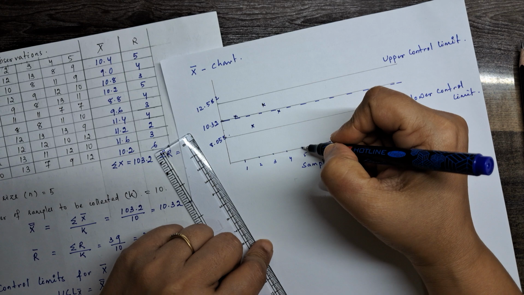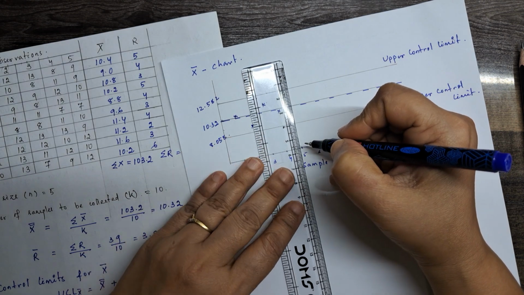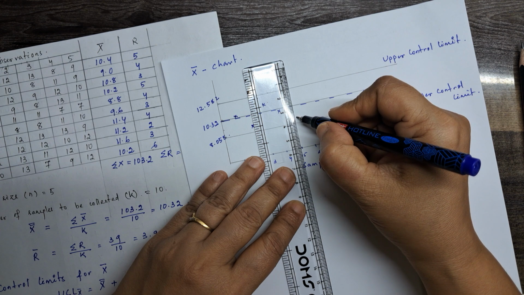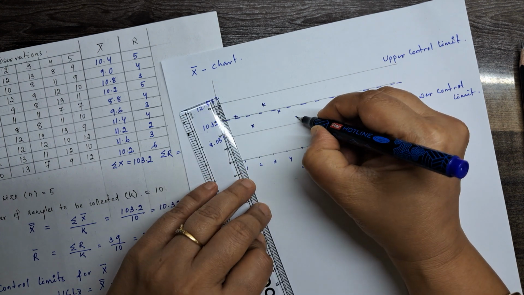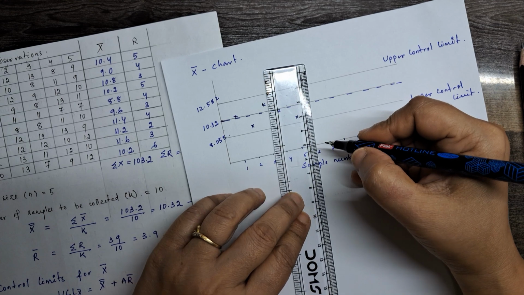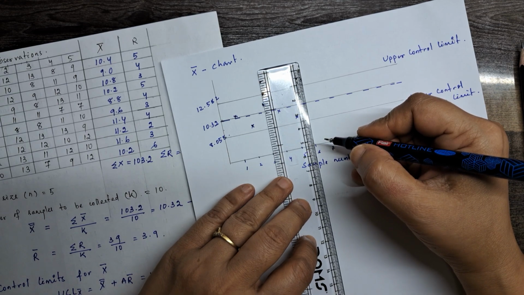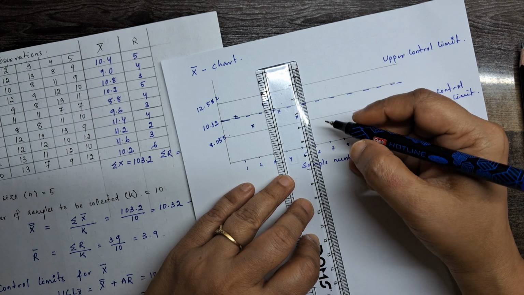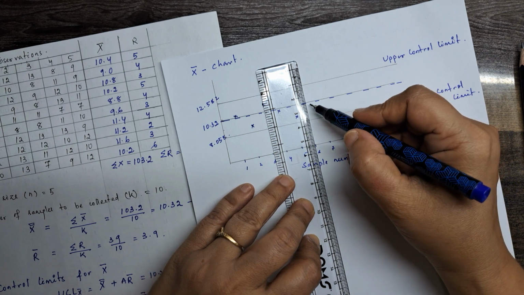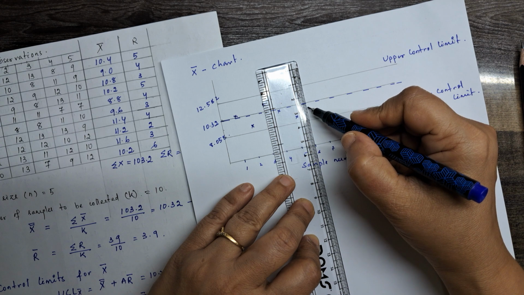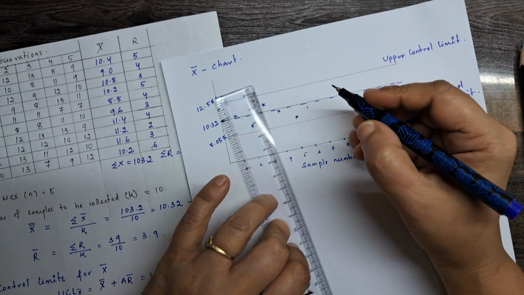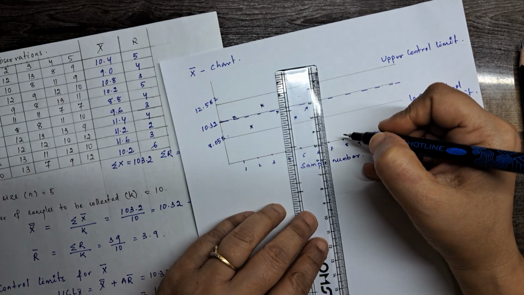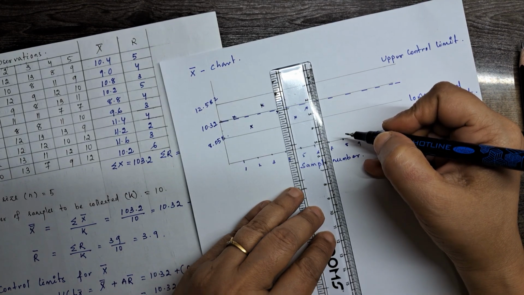Then the fifth value is 8.8. The sixth value is 9.6. Now, the seventh value is 11.4.